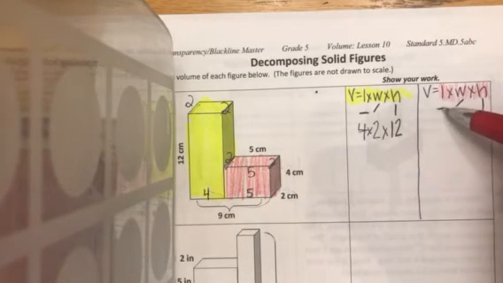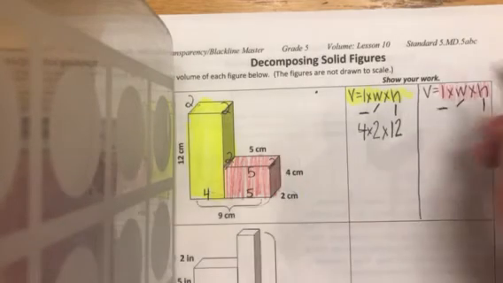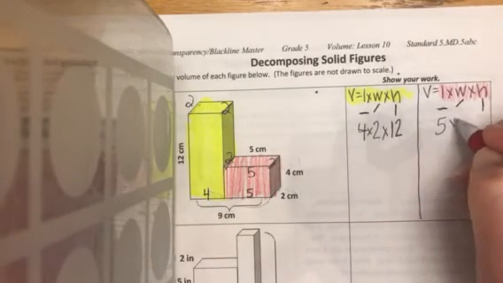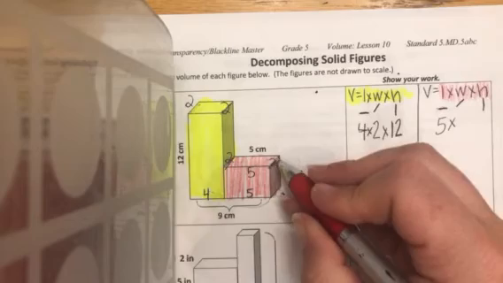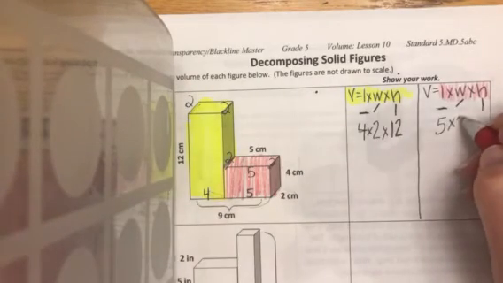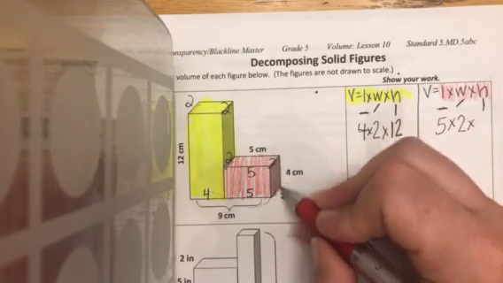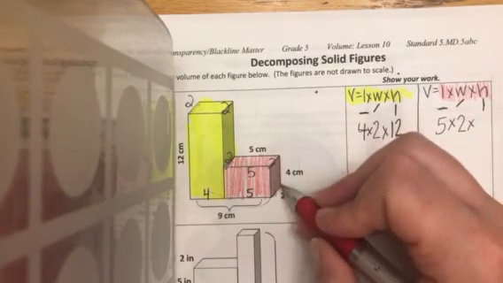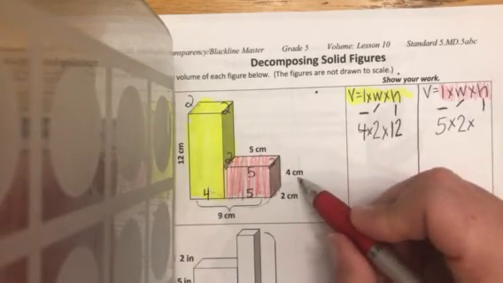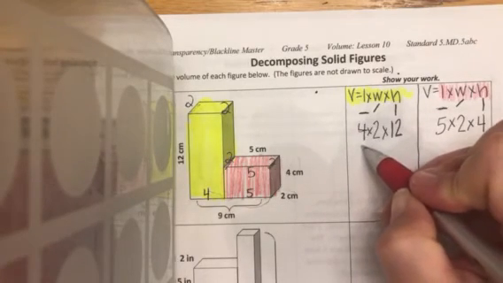Let's look for the length, the straight across. Oh, I labeled it last time, so that's easy. 5. What's my width? I'm looking for a diagonal. Here's my diagonal. 2. Now I'm looking for a height, one that goes straight up and down. That would be 4. It's labeled for me. 4. All right, so I'm going to go through and do my math.